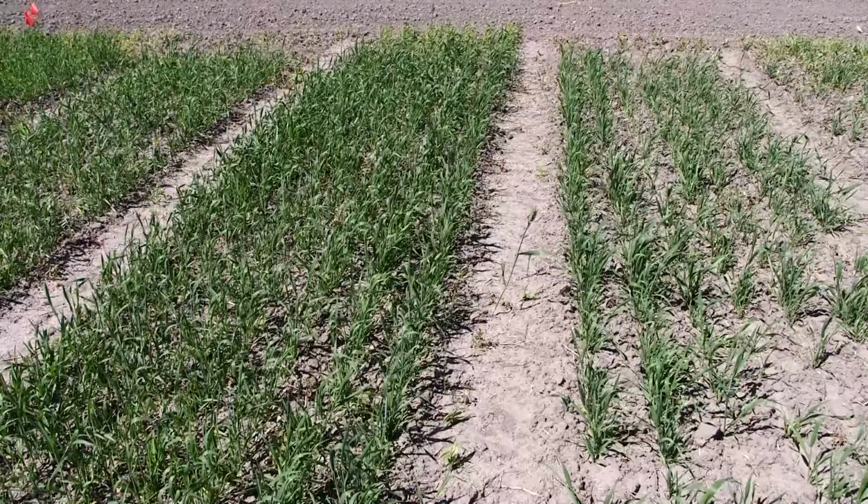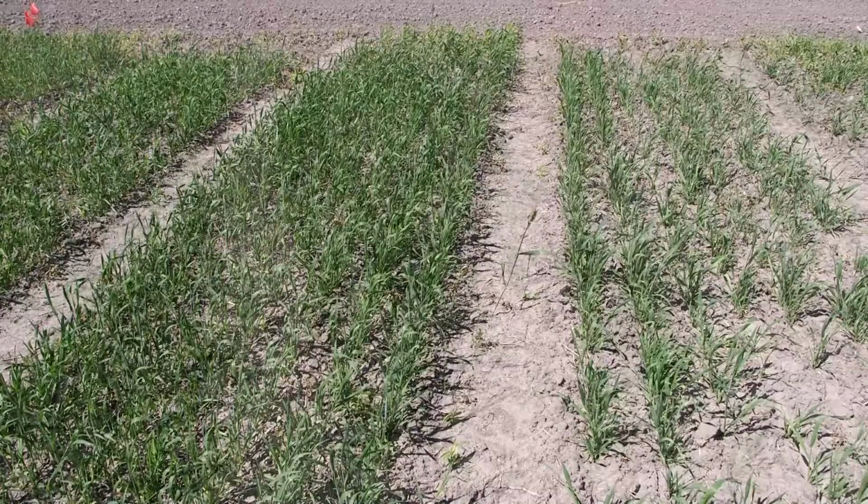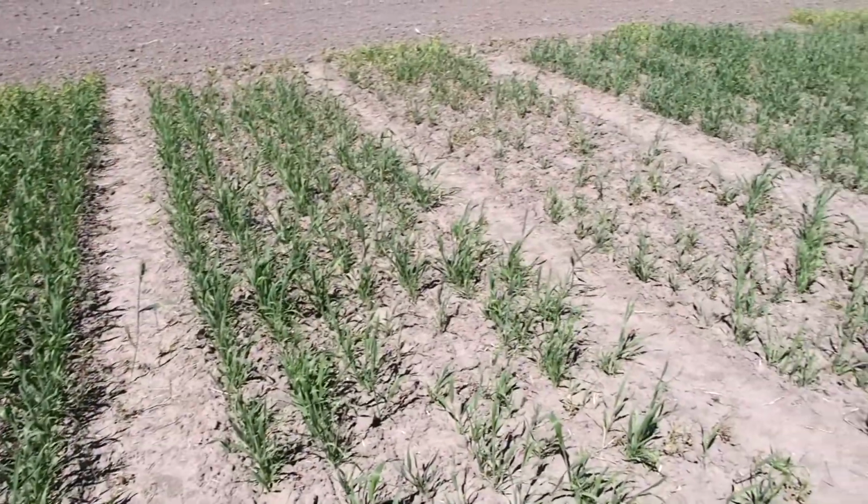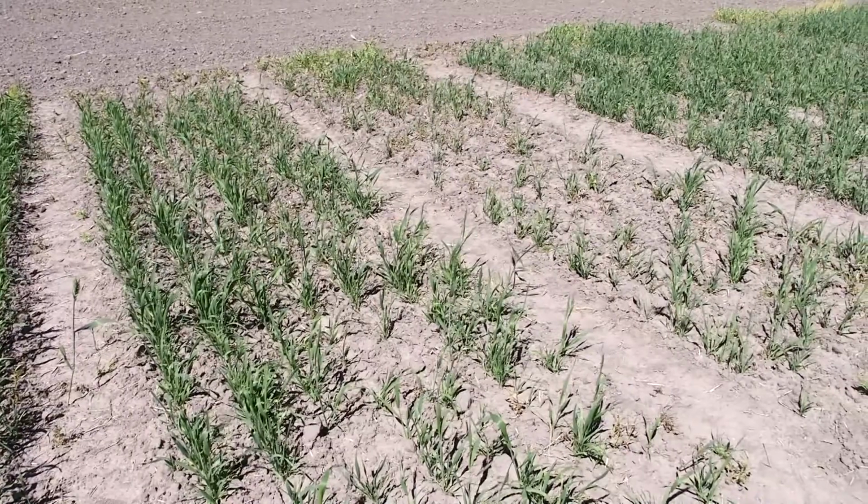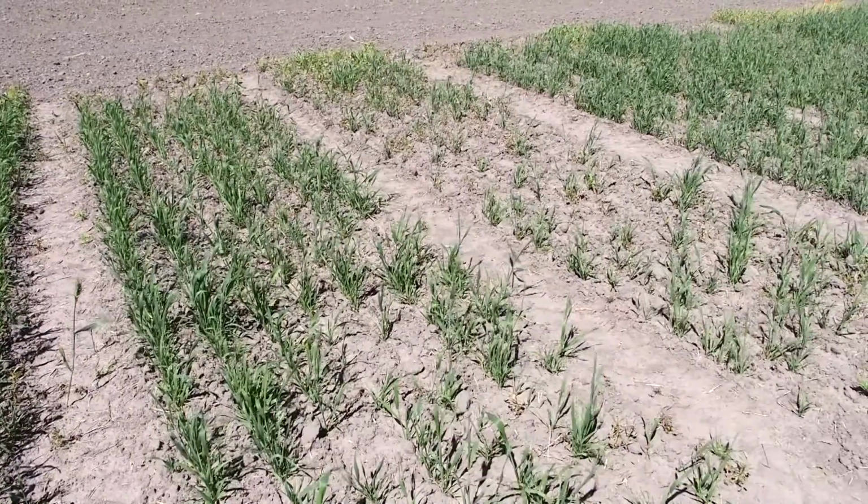And of course, if you have this very sparse plot, you have a lot of problems with weeds because you don't have the regular competition that can occur. Here's another close-up of 2 plots, the one on the left, healthy plot, and the one on the right that does not have an effective seed treatment.